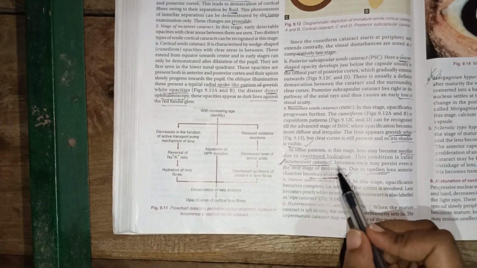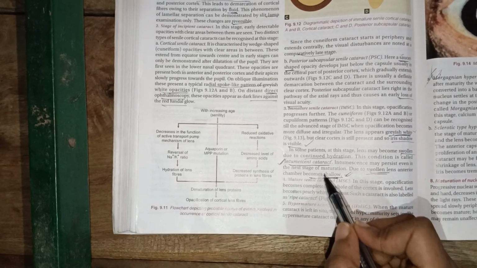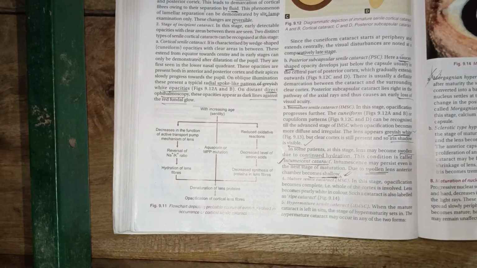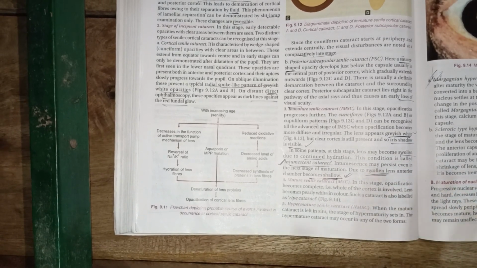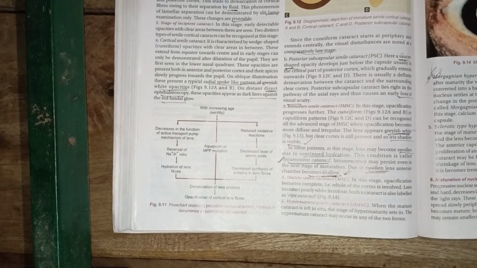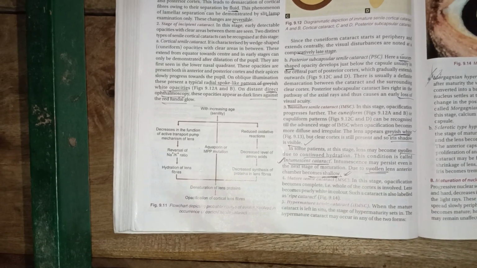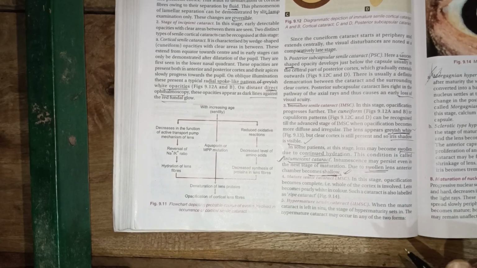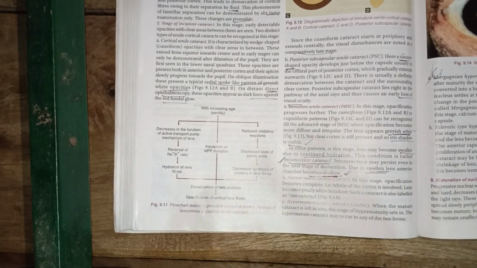This intumescent cataract can also be seen in the next stage, the mature senile cataract stage. Sometimes in bits they will ask what intumescent cataract means: because of the swollen lens there is continued hydration. This condition occurs because the swollen lens makes the anterior chamber shallow.